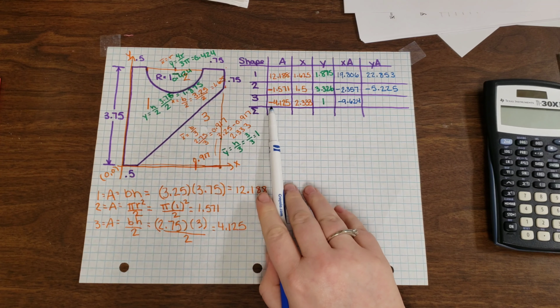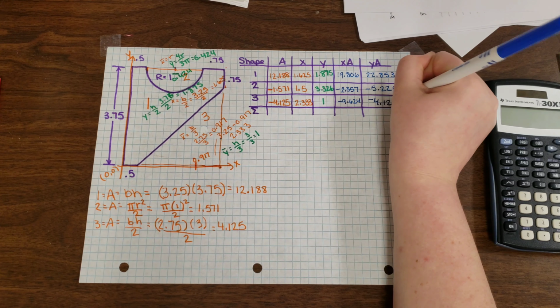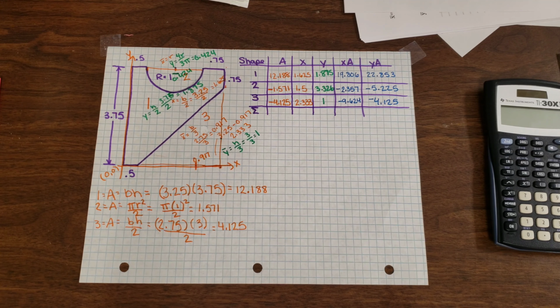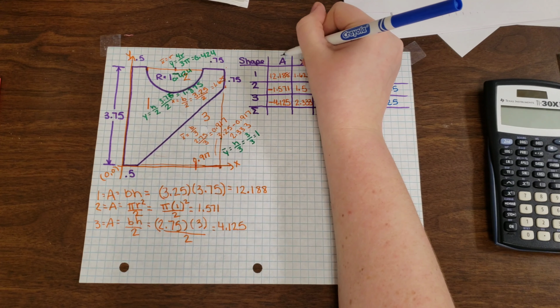And for shape 3, I multiply negative 4.125 times 1, and I get negative 4.125.